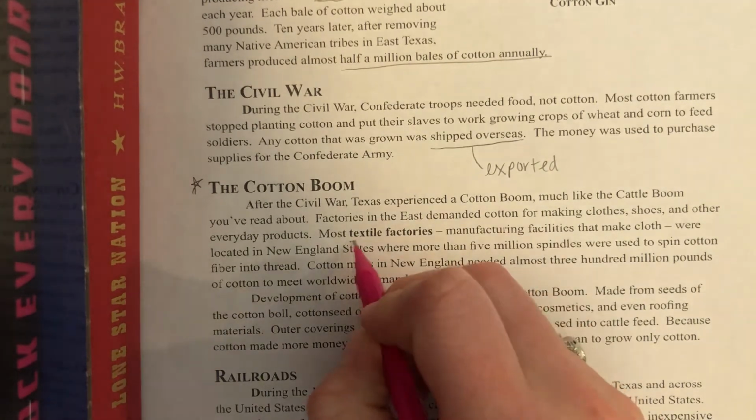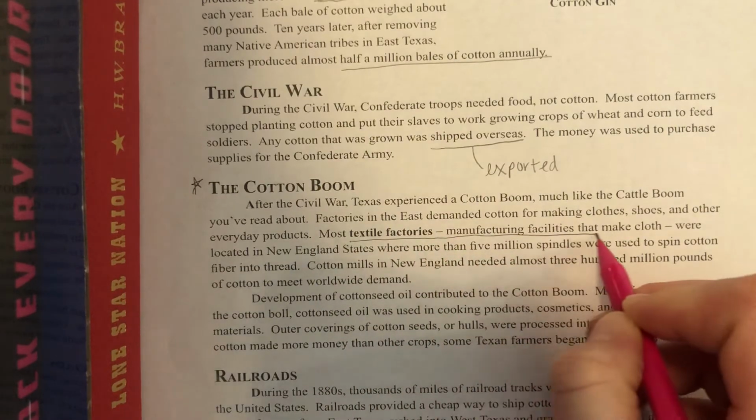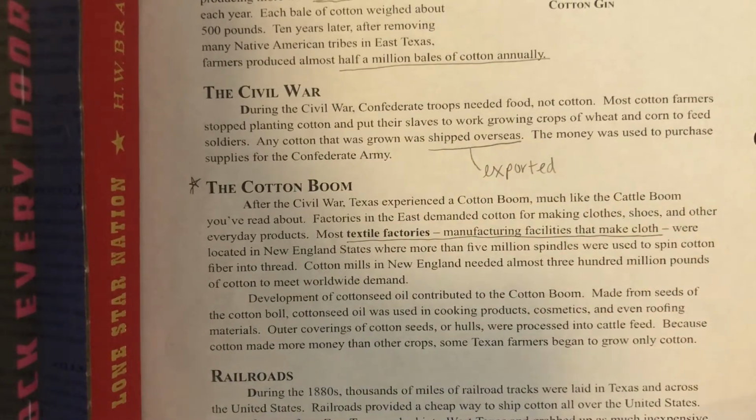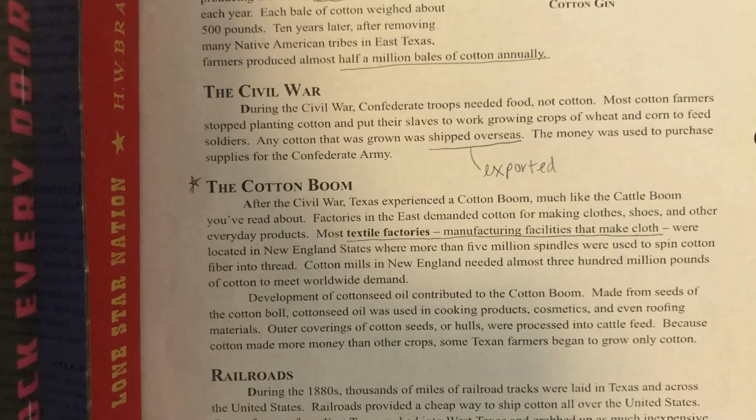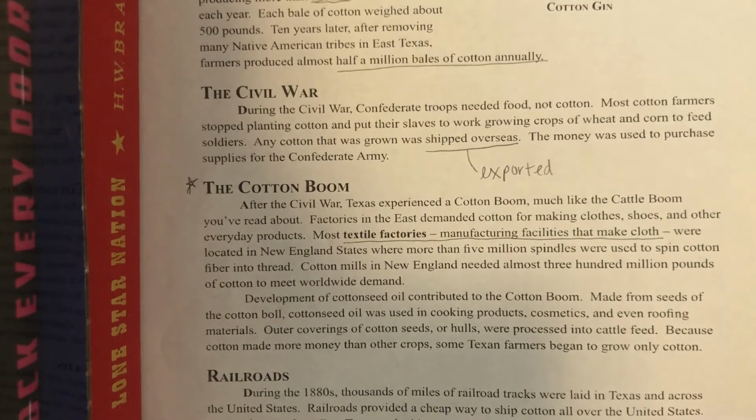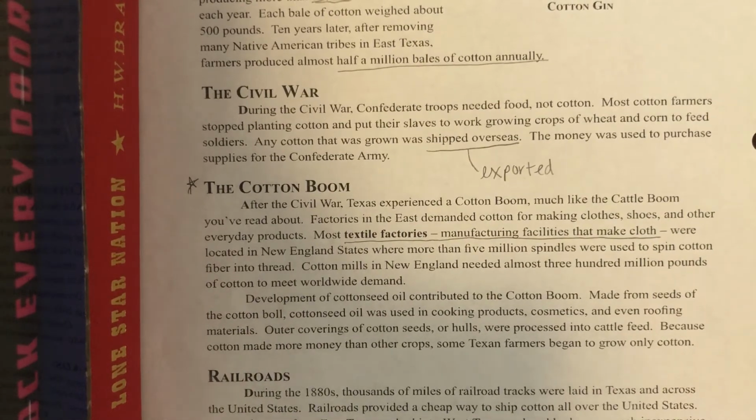Most textile factories or manufacturing facilities that make cloth were located in New England states, where more than 5 million spindles were used to spin cotton fiber into thread. Cotton mills in New England needed almost 300 million pounds of cotton to meet worldwide demand. Development of cottonseed oil contributed to the cotton boom.